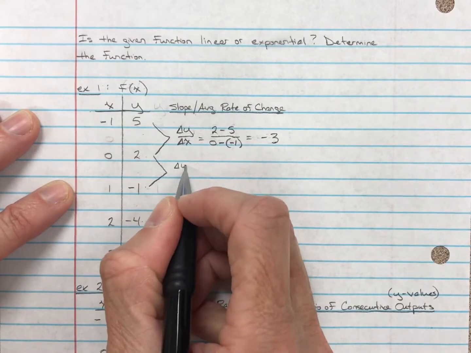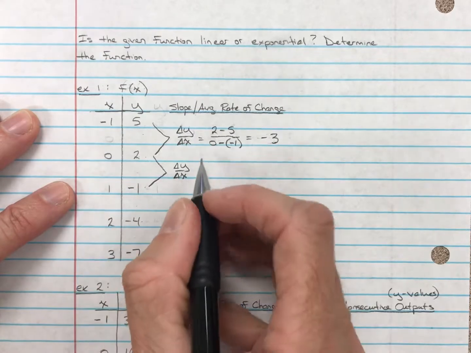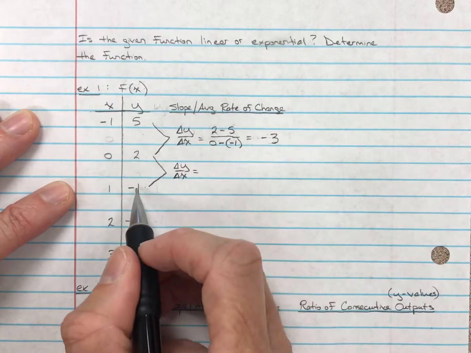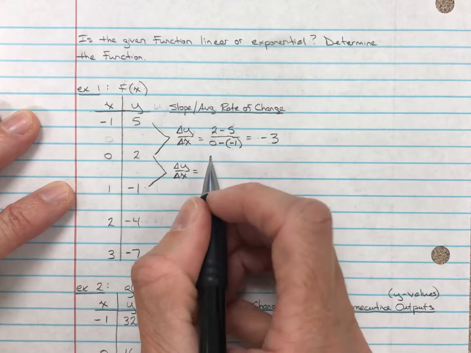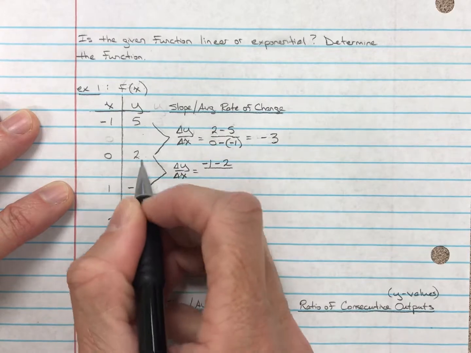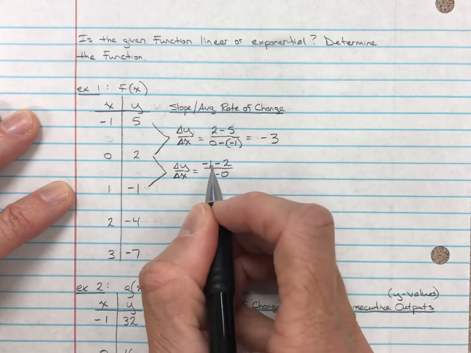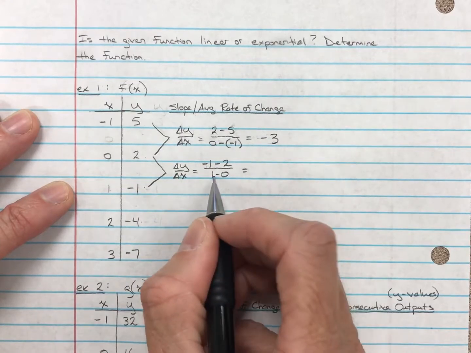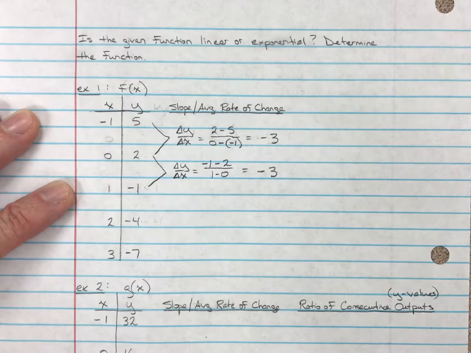Again, the slope is the change in y over the change in x, the average rate of change between these 2 points. Okay, I'll go from this one to this one. So this will be my point 2, my point 1. So negative 1 minus 2 over 1 minus 0. Well, negative 1 minus 2 is negative 3, and 1 minus 0 is 1. And so that division problem is negative 3.